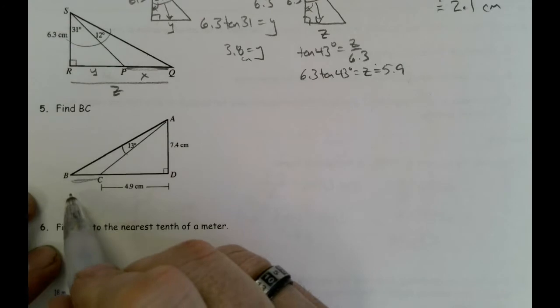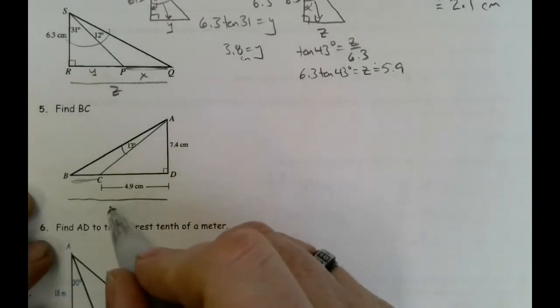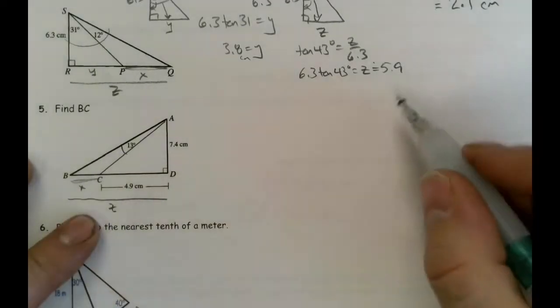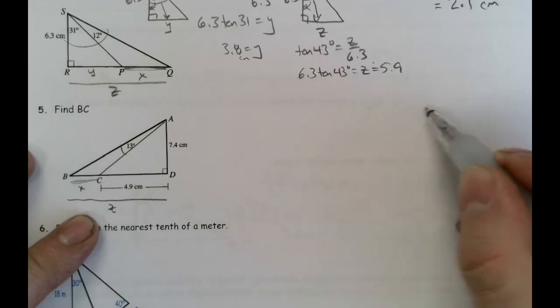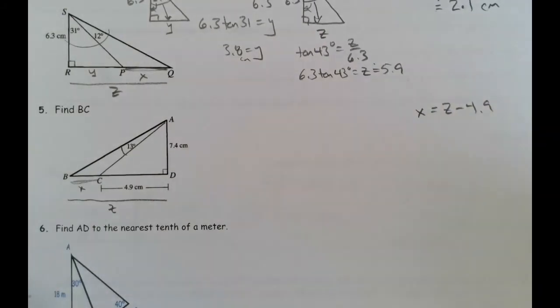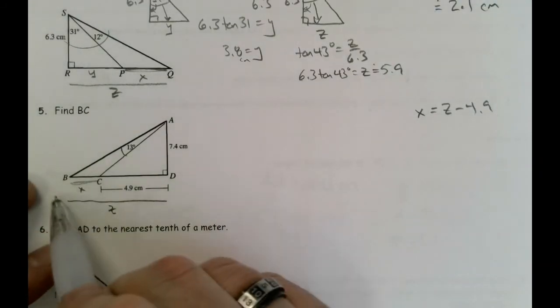I need to know what the entire side is here, and let's call this Z, if I want to figure out what X is. So X is going to equal Z minus 4.9.